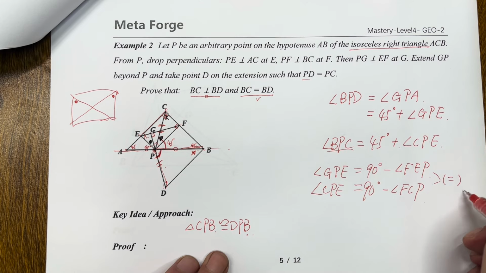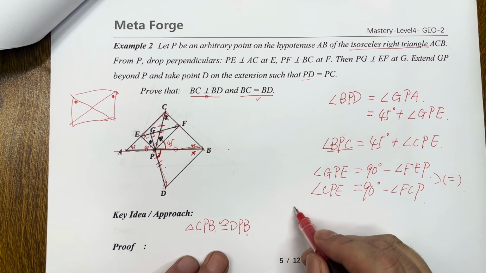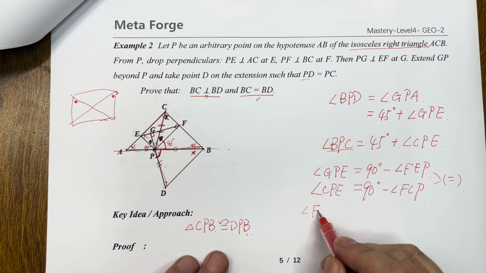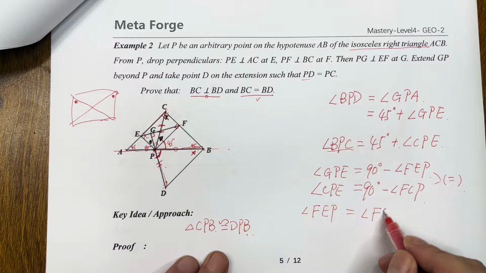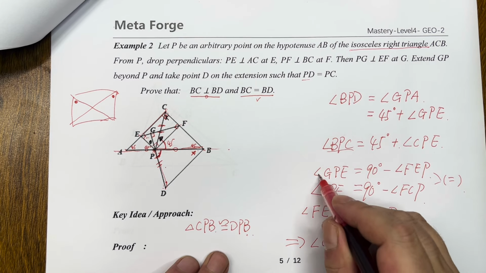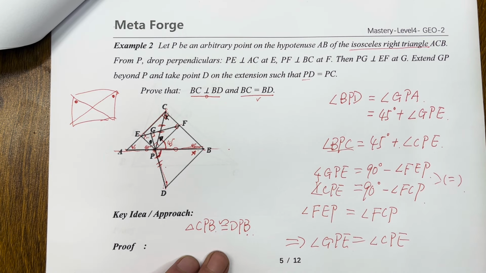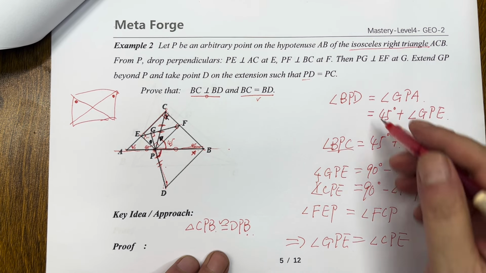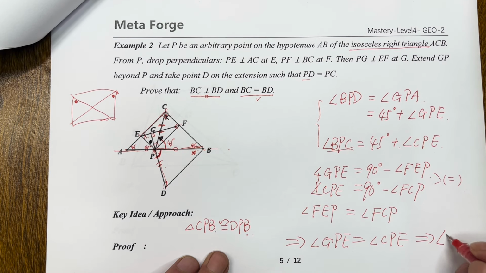They are equal. And angle FEP equals angle FCP. So these two angles are equal. Chasing the angle around. Okay, so these two angles are equal.